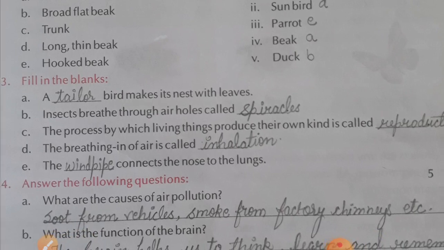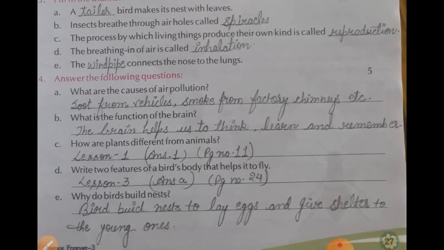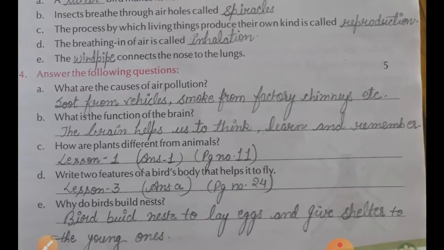Now answer the following questions. Number first, what are the causes of air pollution? Soot from vehicles, smoke from factory chimneys, etc. Next, what is the function of the brain? The brain helps us to think, learn and remember.